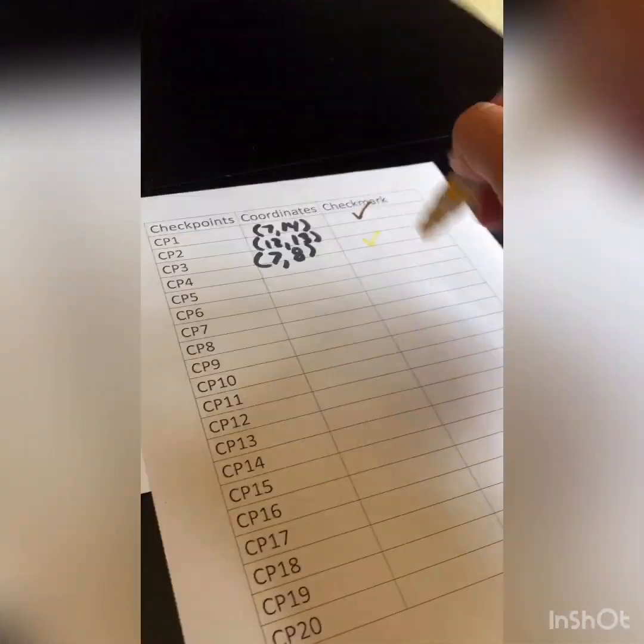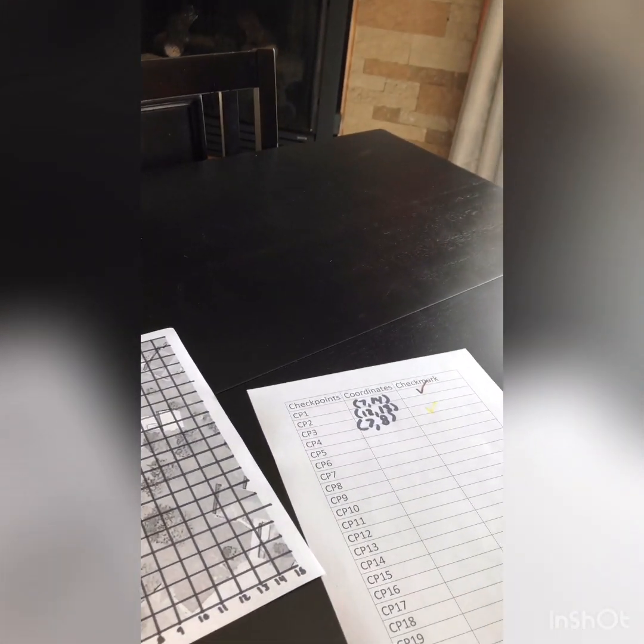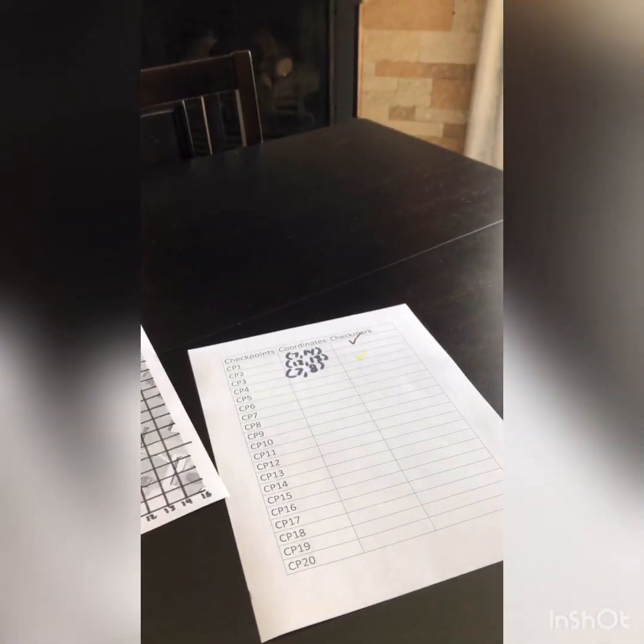And if you wanted to make an answer key with all of your different color marks, you could. I've done that before. It's not hard. And then you can keep this just for yourself. And then as soon as they find all of them, the first one back with all the points found is the winner. You can give them a treat or something for that.